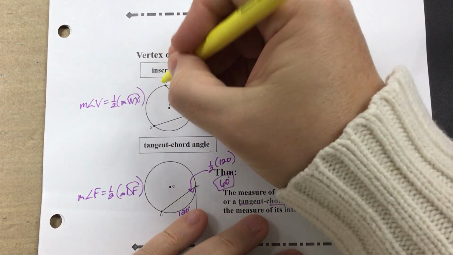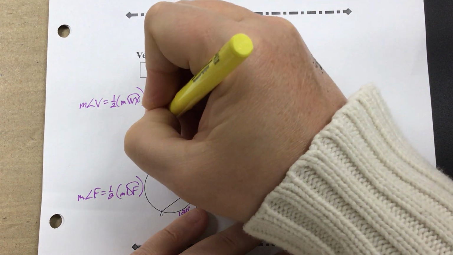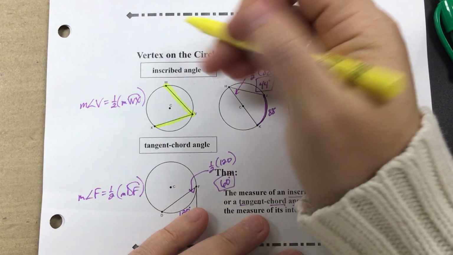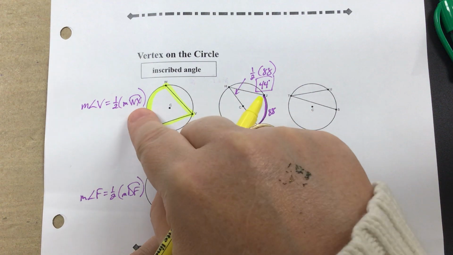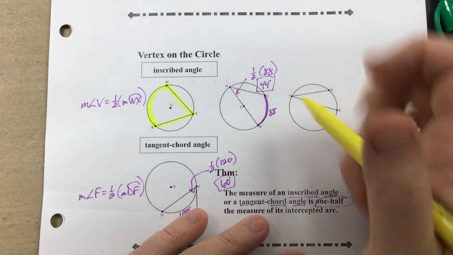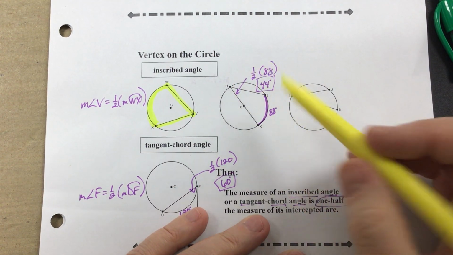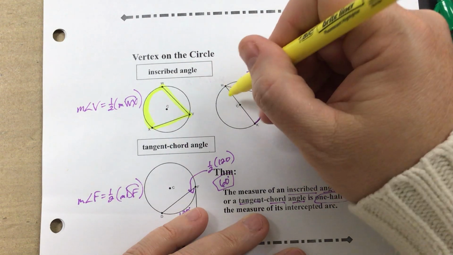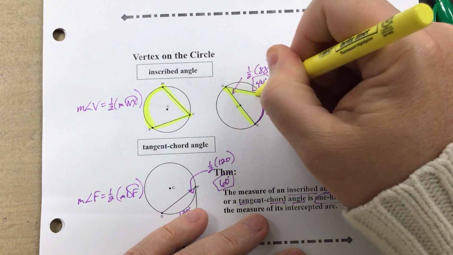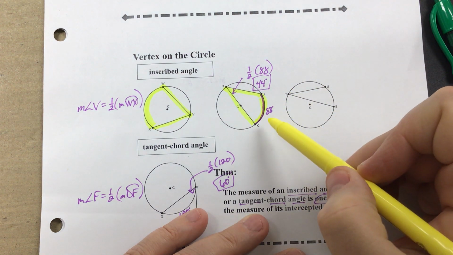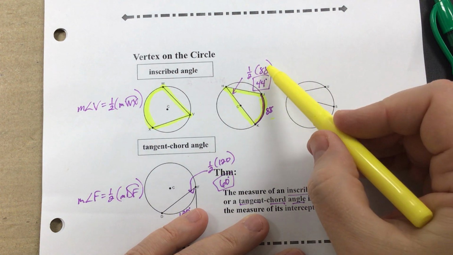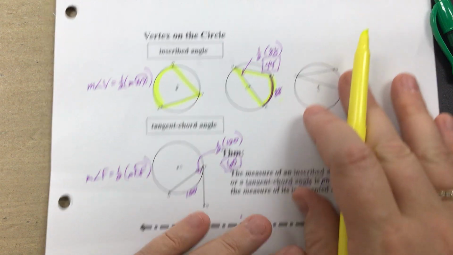If you think of this as a Pac-Man, here's the mouth. If I'm chomping on the circle, the intercepted arc would be here. So angle V is half of whatever arc WX is. I did an example off to the side here. Angle H, if I think of it as a Pac-Man, would be half of whatever arc JK was. So if arc JK was 88, half of 88 is 44.